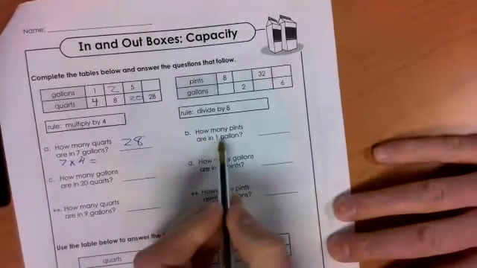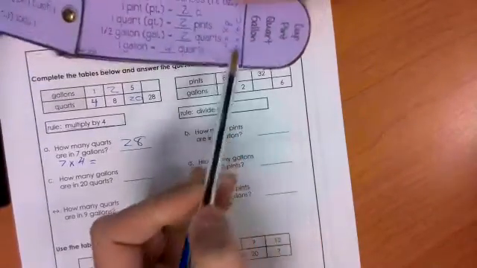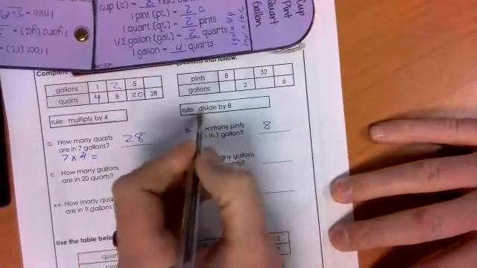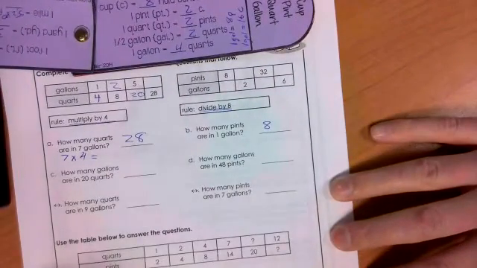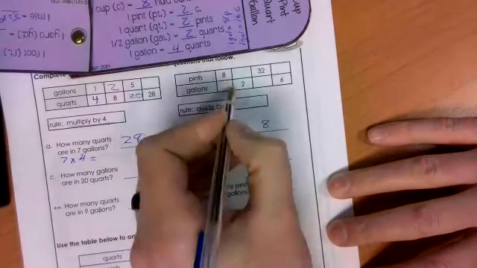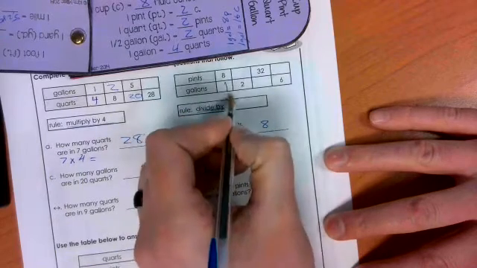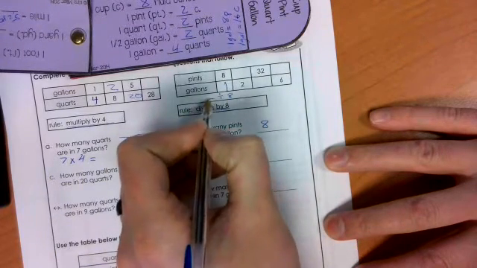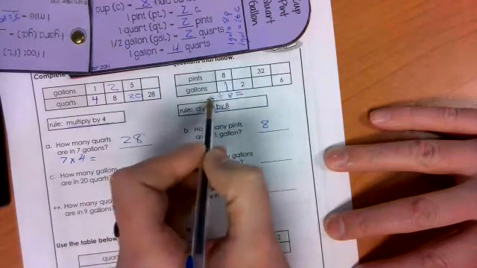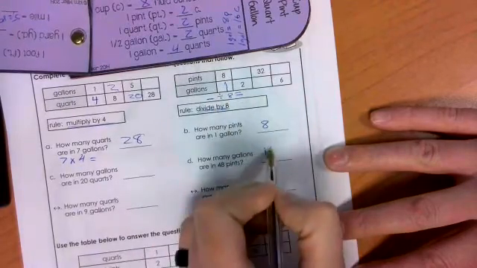How many pints are in 1 gallon? You can look back here at your pints. And 1 gallon is 8. So this one is just dividing by 8. You take 8 divided by 8, you get 1. Something divided by 8 gave me 2. So what is something divided by 8 equals 2? Well, 16 divided by 8. So you can work backwards. 2 times 8 is 16.